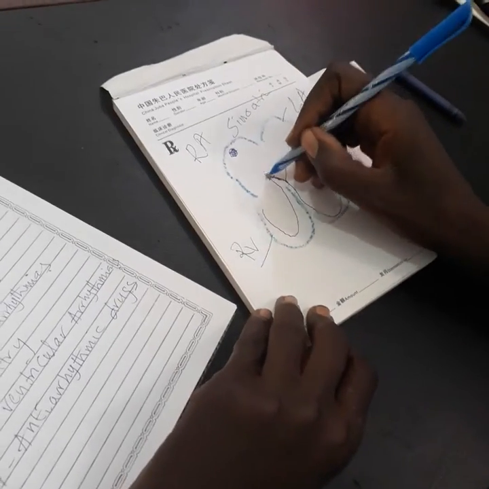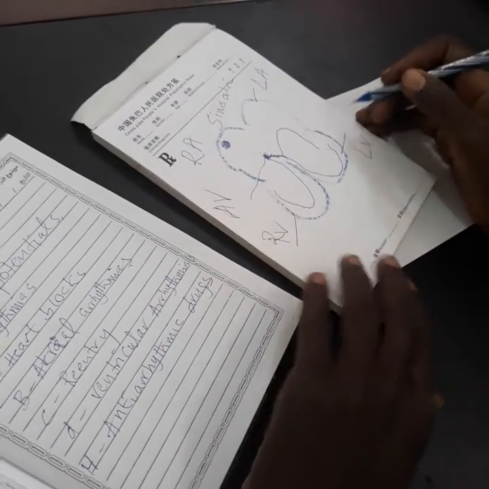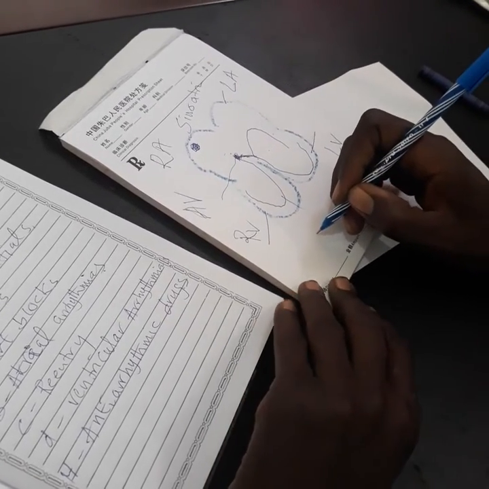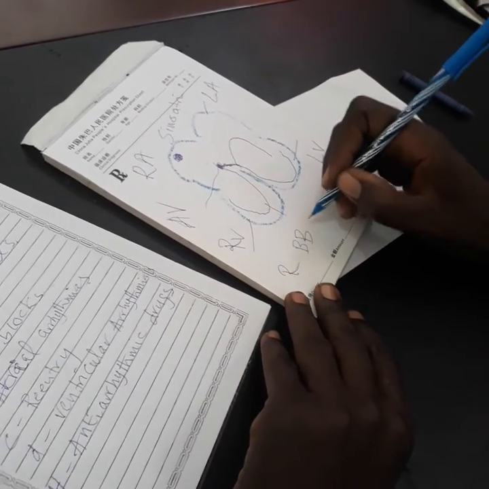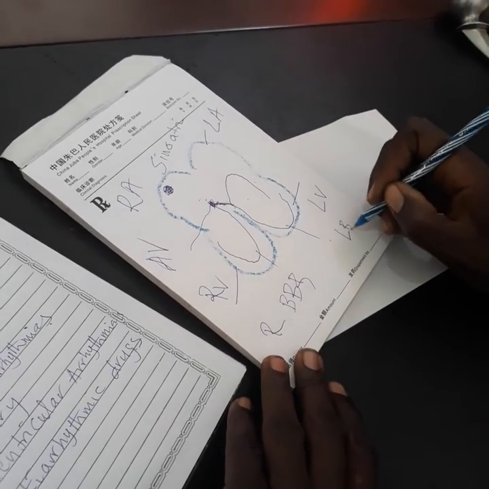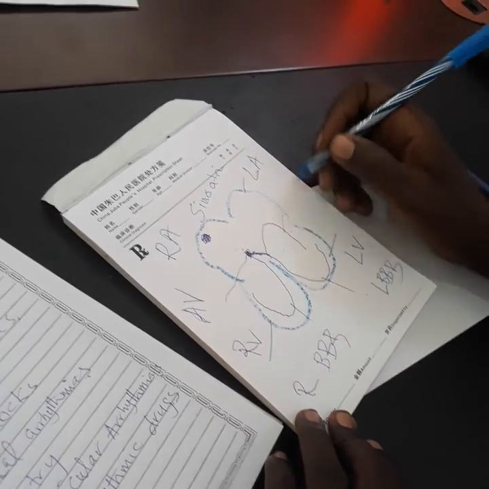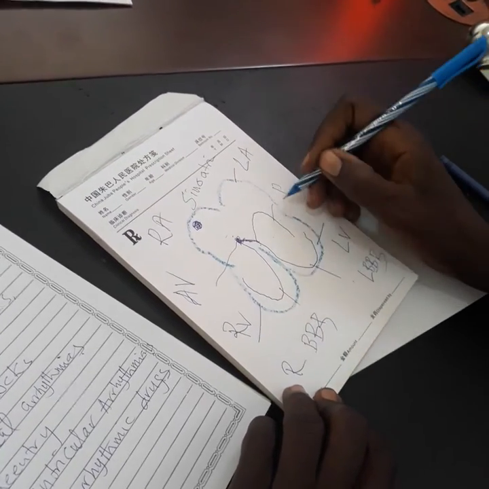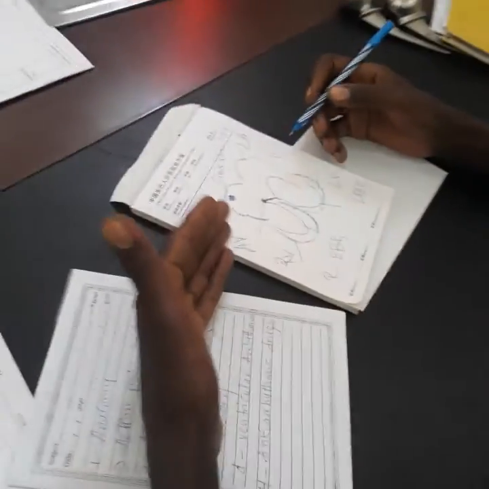This is the atrioventricular AV node. And here, this is the right bundle branch, and this is the left bundle branch, and this is the posterior fasciculus. So these are the electrical wires.